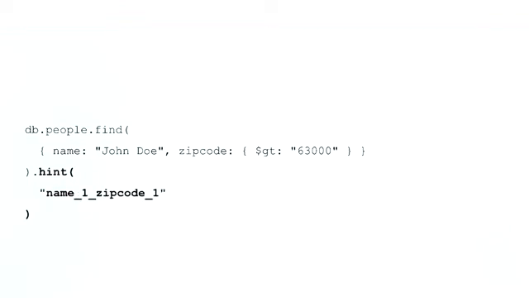Other than using the shape, we can also just pass the actual name of the index to hint to let it know what index we want to use. And that's pretty much how hint works.